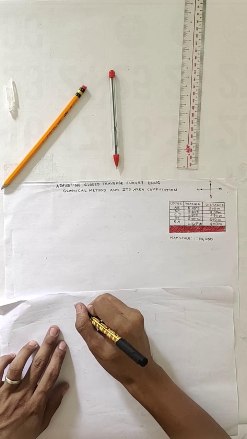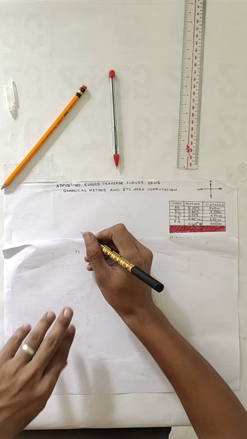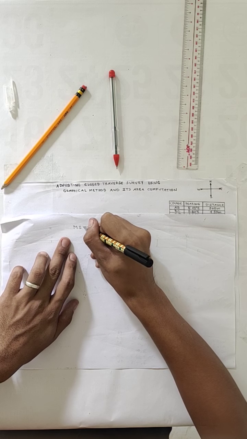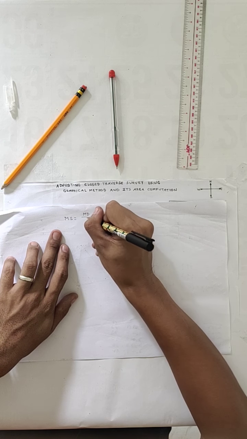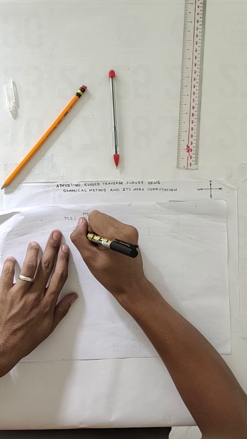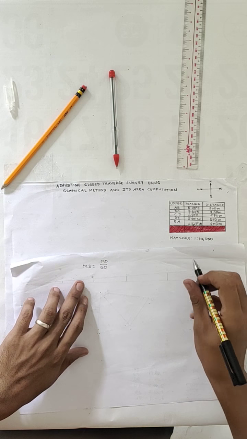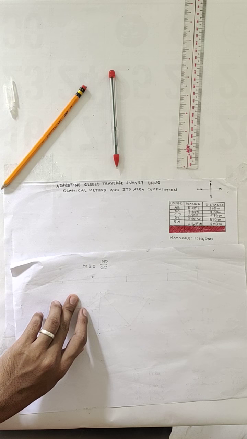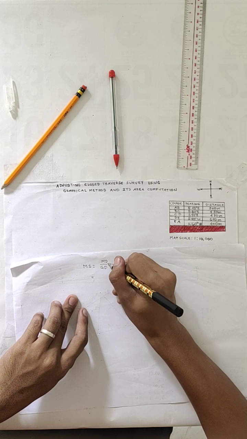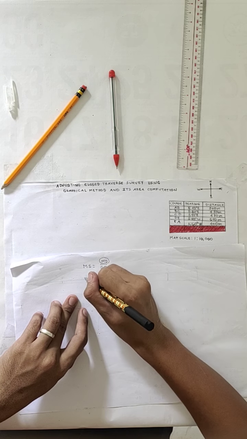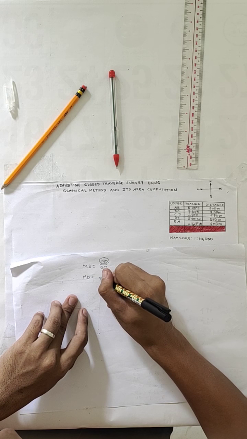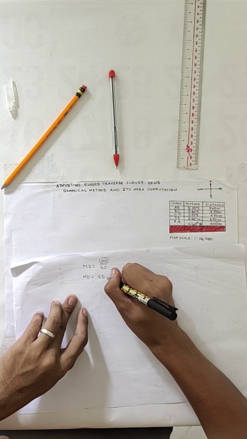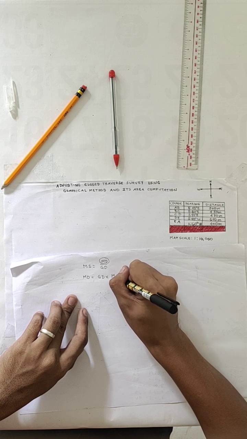By using the formula for map scale: map scale is equal to map distance over ground distance. So we're going to find the formula on how to get the map distance. Therefore, map distance is equal to ground distance times the map scale.